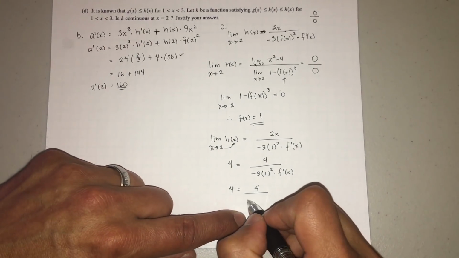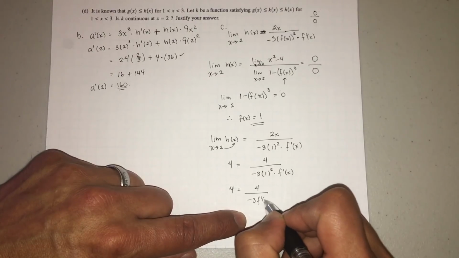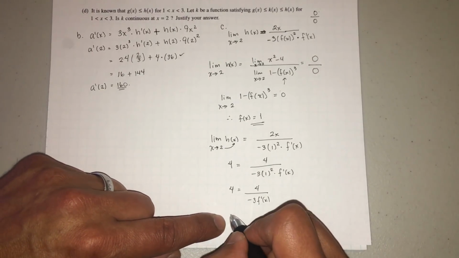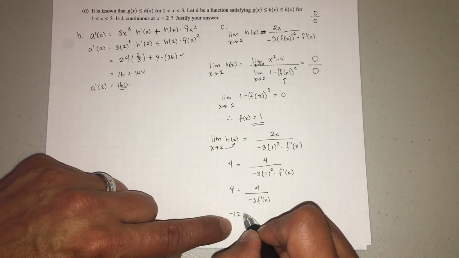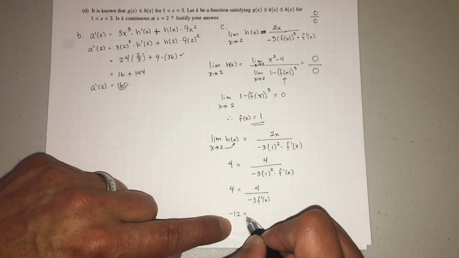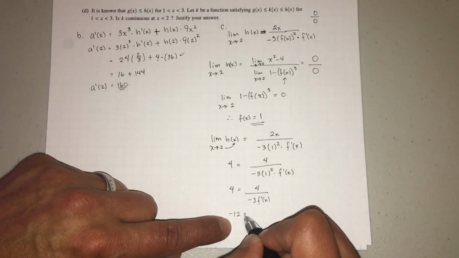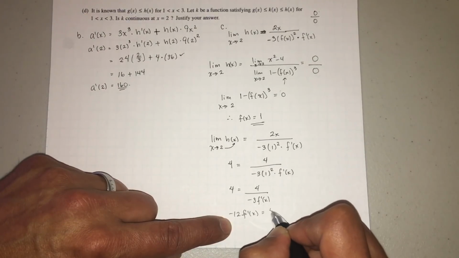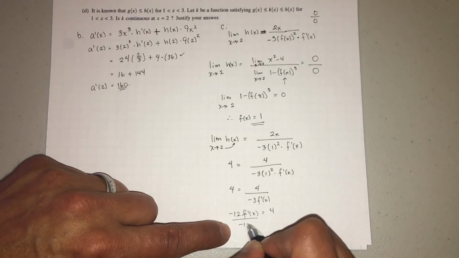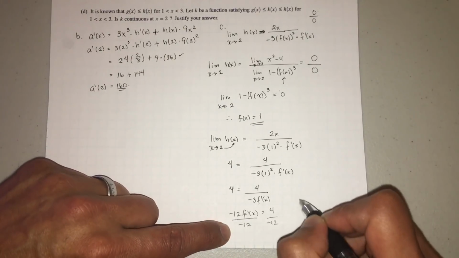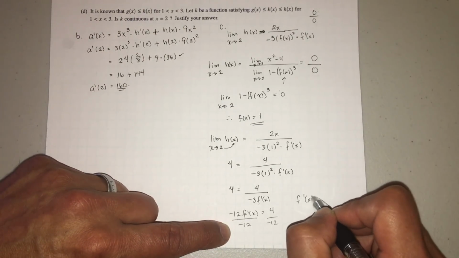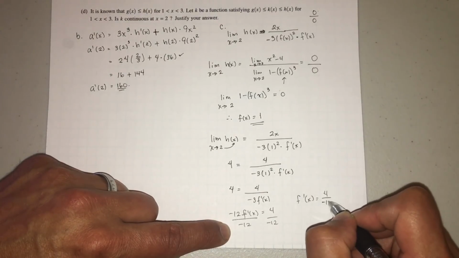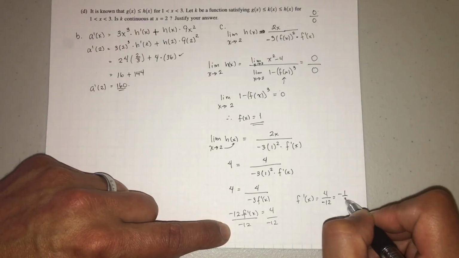And then negative 3 times f prime of x. Well, from here I can solve it. Go ahead and cross multiply. Actually, let's multiply the whole thing. Negative 12 f prime of x is equal to 4 divided by negative 12. So that means f prime of x is equal to 4 twelfths, or negative 1/3.